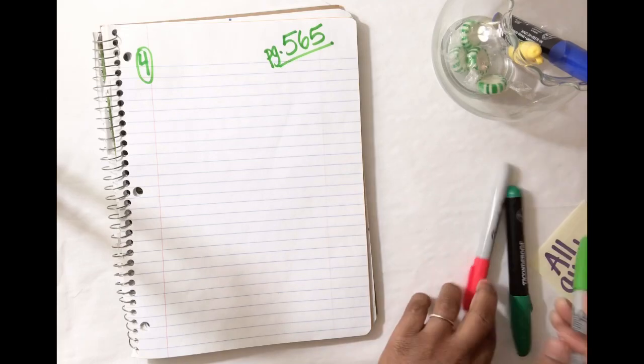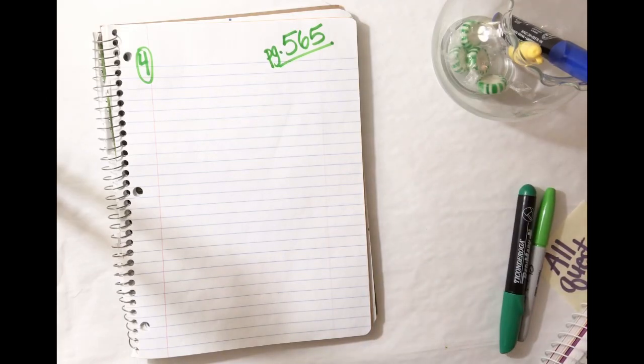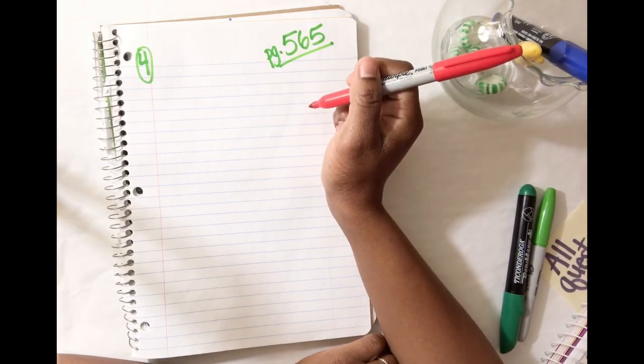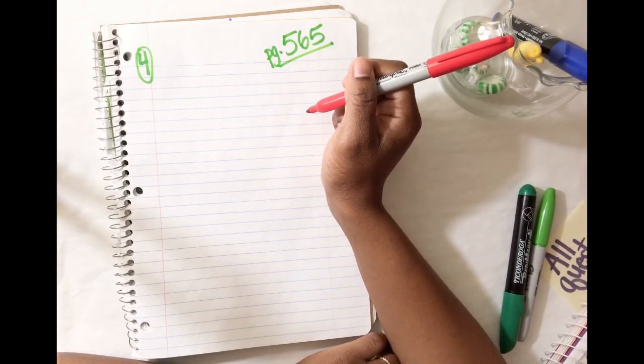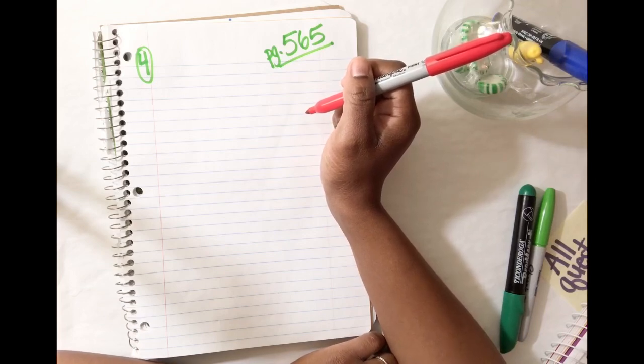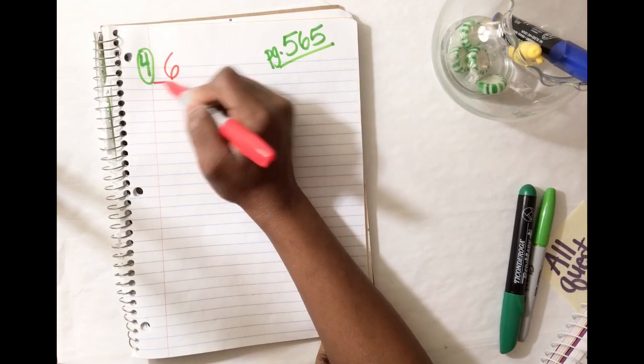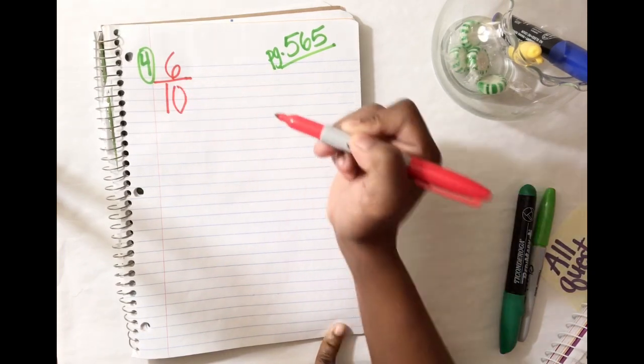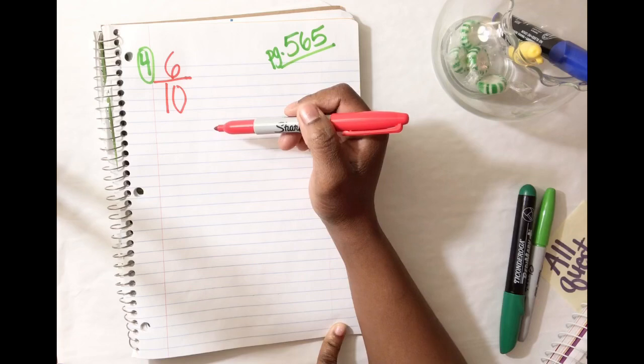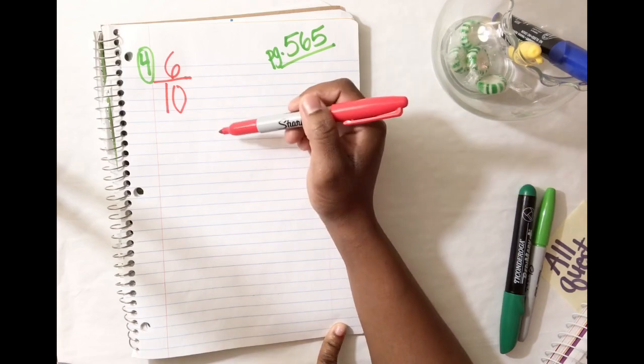So the directions say, write each fraction in simplest form. If the fraction is already in simplest form, write simplified. And in my day, simplified meant lowest terms, or you might hear your parents say, reduce the fraction, put it in its lowest terms. That just means simplified. All means the same thing. So number 4 is 6/10. That's the fraction that we want to put in its lowest form, reduce it, or simplify.